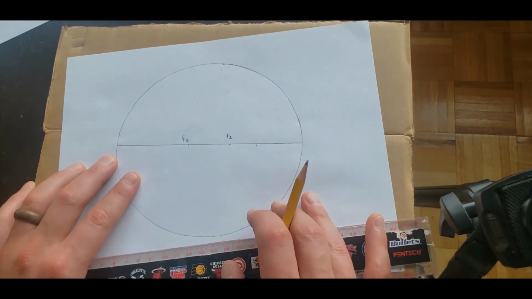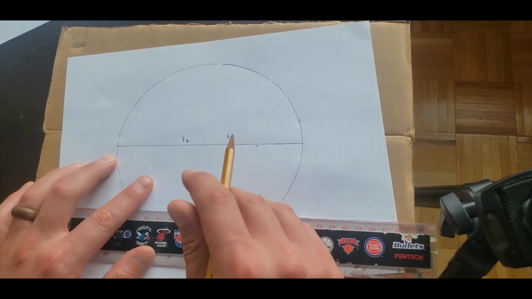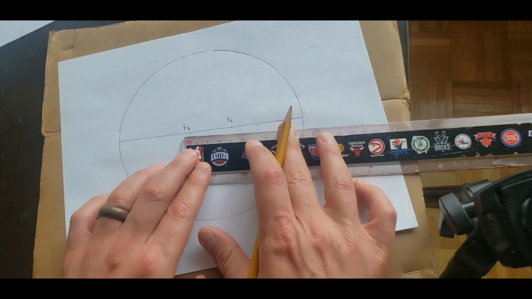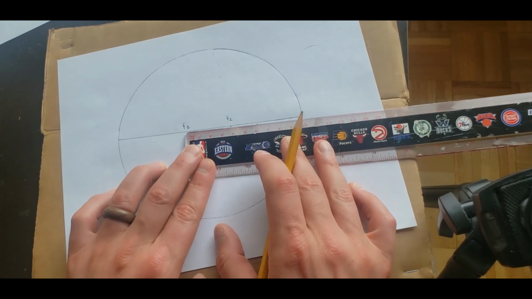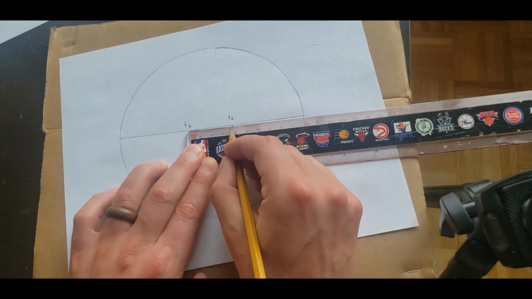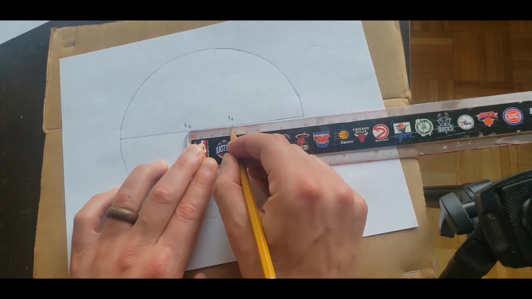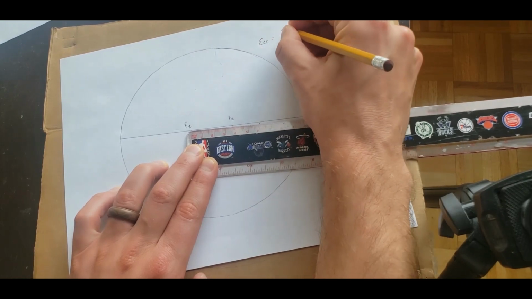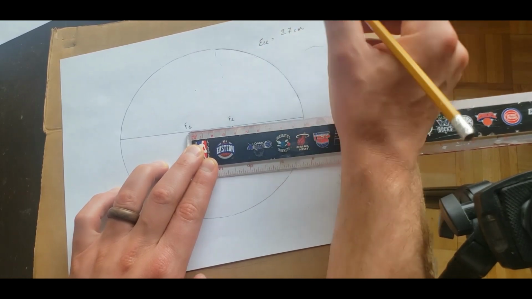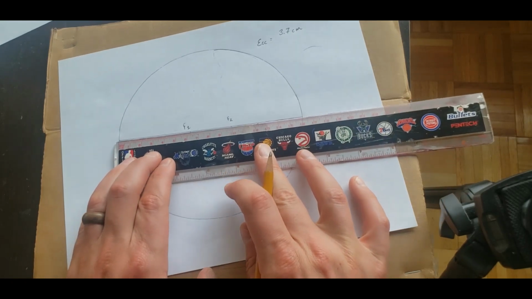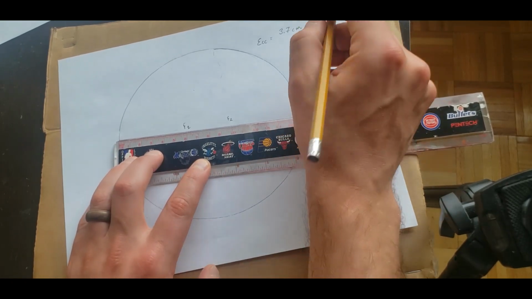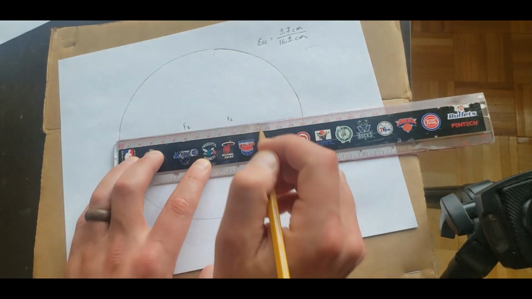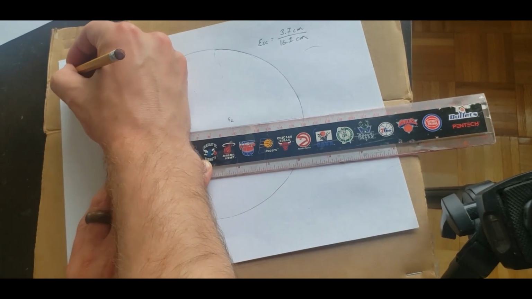And there's my ellipse. So the distance between two foci, I'm going to measure that in centimeters. My tripod isn't allowing me to get my ruler in there. So let's see, that's about 3.7 centimeters. And the length of the major axis is 16.1 centimeters.